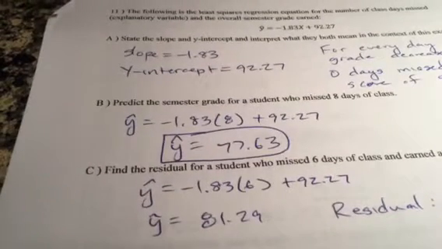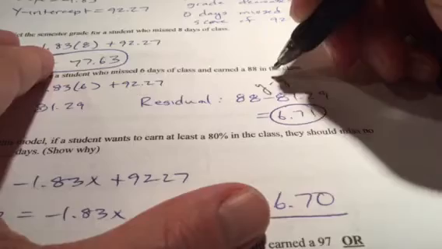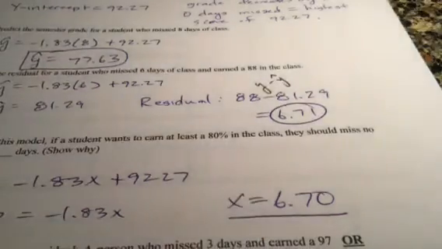Predict the score, y hats, plug 8 in for x. You should get a 77.63 if you miss 8 days of school. Find the residual. I will do that format as y minus y hats. In fact, I should have written that one right there. It's what you actually get minus your predicted score.